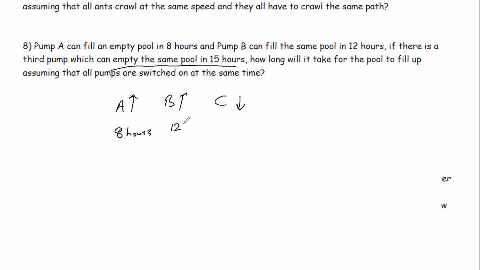It takes 12 hours. How much time does C take to empty a filled up pool? It takes 15 hours. So A and B are filling up the pool, C is emptying the pool, right? Now the tricky part is that suppose that 15 hours was actually 5 hours or 2 hours or something, that together A and B's whatever X hours, and this C was lesser than X, then the pool would never fill up. So I intentionally took more time so that the pool fills up.